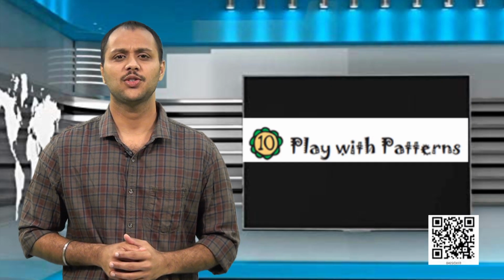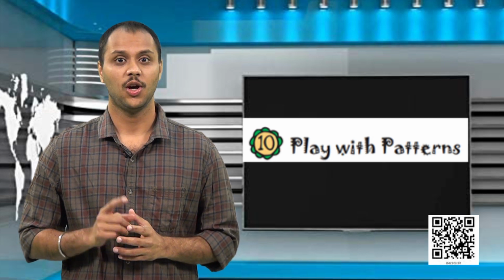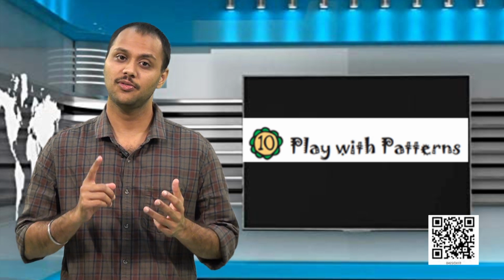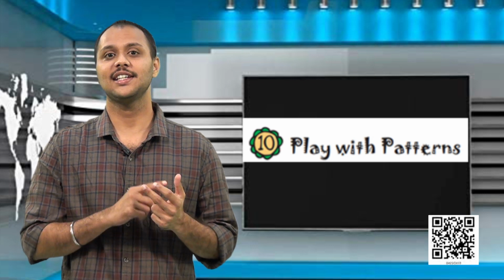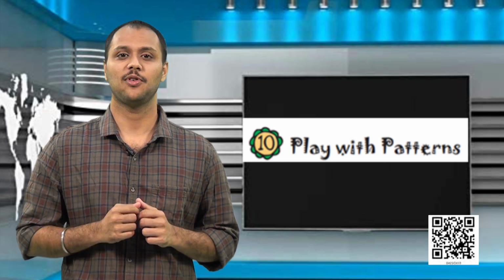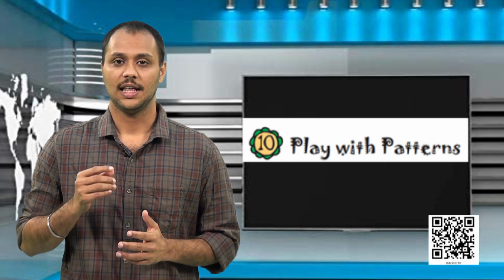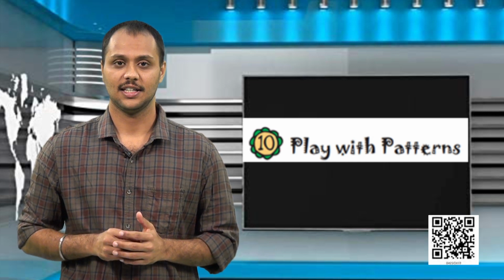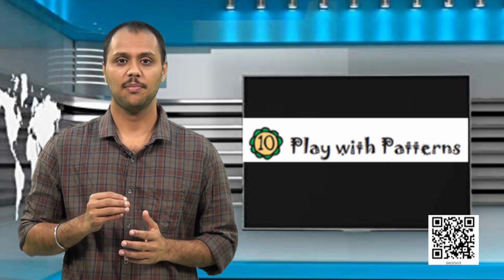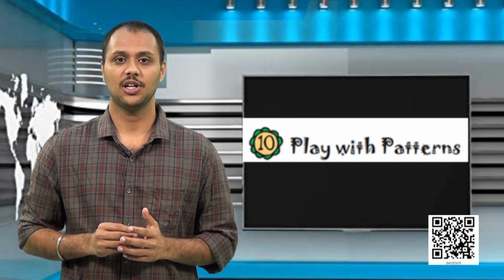Are these patterns only for such figures? No, they are possible for numbers as well as alphabets. Let us see some of them. Now I am going to show you few numbers 4, 5 and 6. They are arranged in some order. Let us observe the pattern in that.